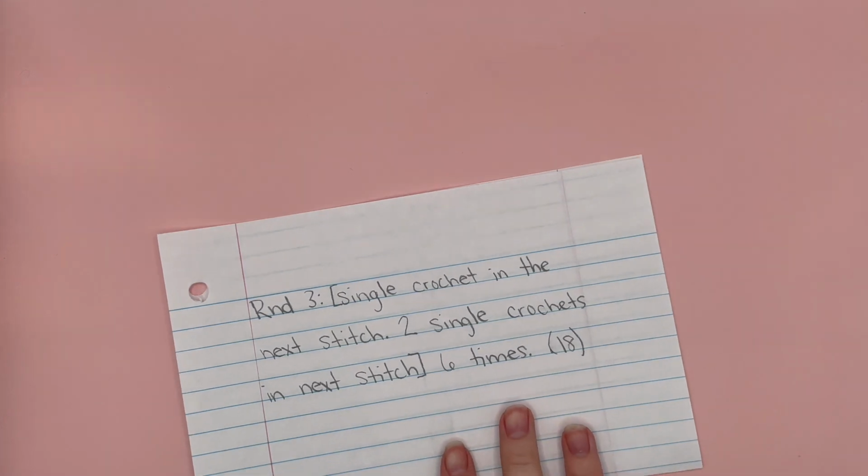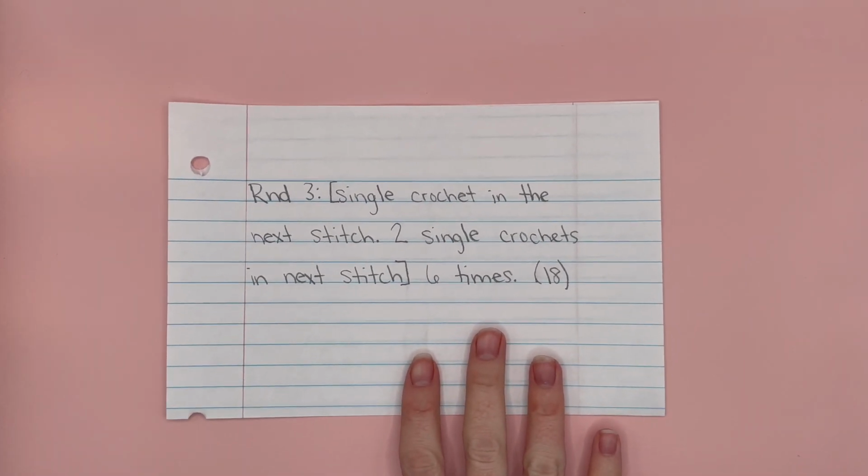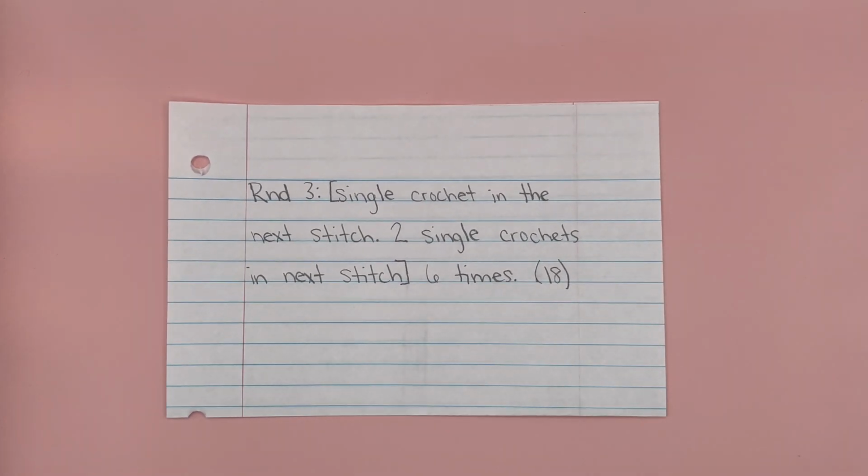Let's take a look at a pattern so you can start to become a little more familiar with them. Your pattern is going to have what round you're on or what row you're on. You can also see that there are some instructions in brackets. The brackets indicate that you're going to need to repeat everything that's in them. You'll read the pattern from left to right, following the directions as you go.